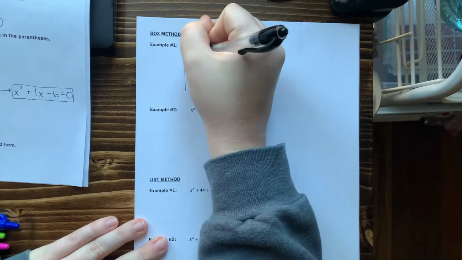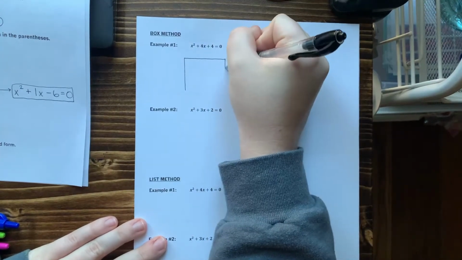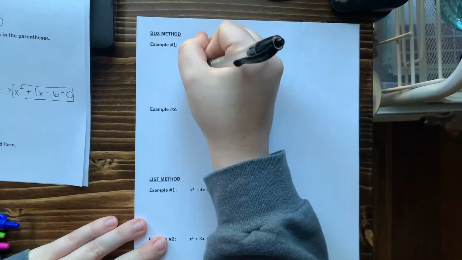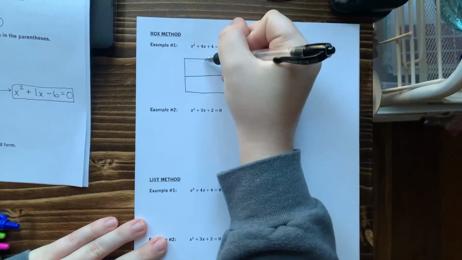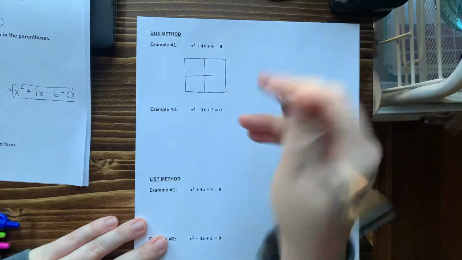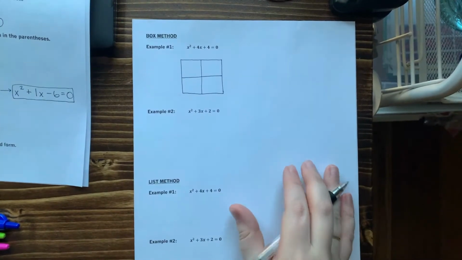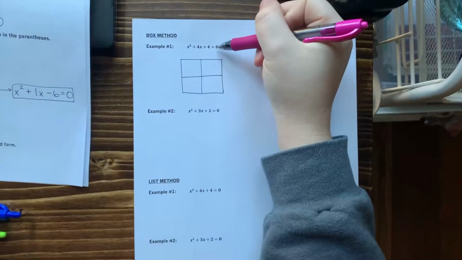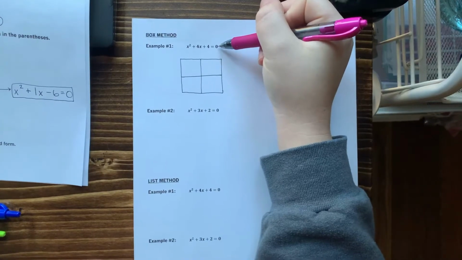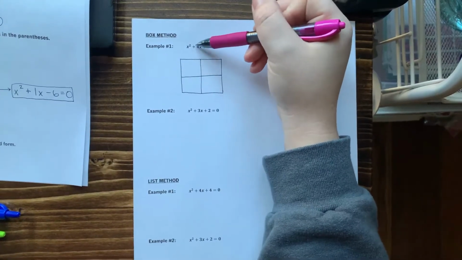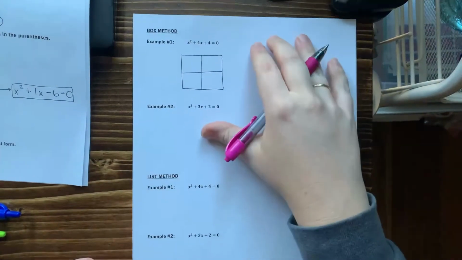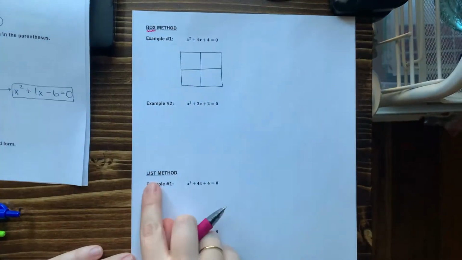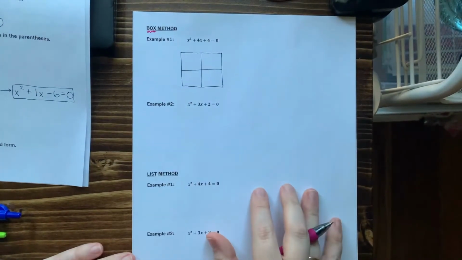The first one is called the box method. This is my favorite way of doing it, and this is what we call factoring. We go from unfactored form to factored form. This is factoring. So with the function in standard form, unfactored form, we have x squared plus 4x plus 4 equals 0. This is what's called the box method, and then we will talk about the list method in just a second. You can choose whichever method you prefer.